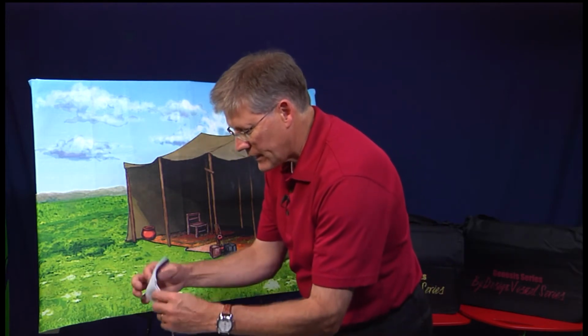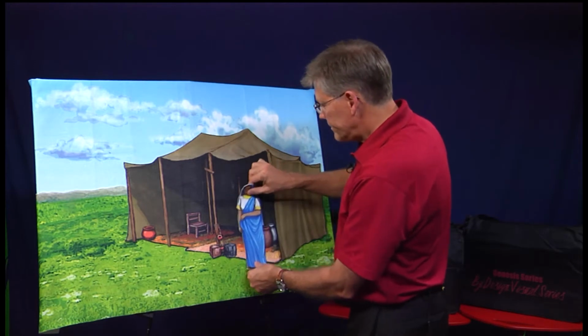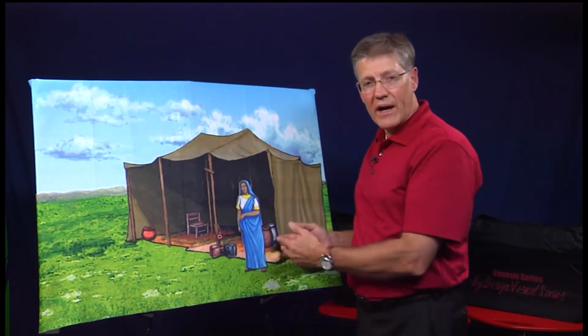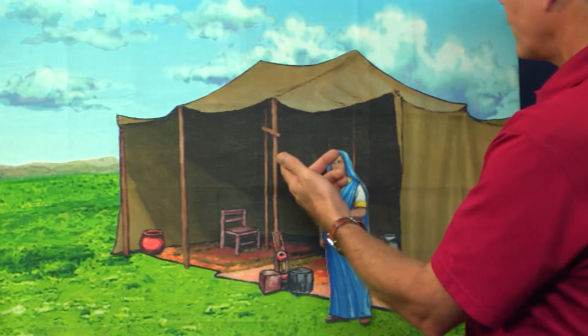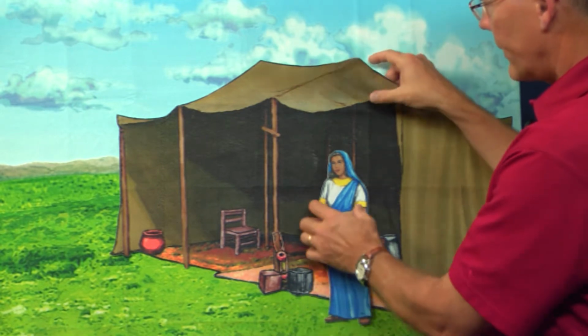So these are actually figures. I'm going to put Sarah up here. You can see the figures are already sized to go with the background that's needed. So this tent overlay looks this way. So she's sized to look very realistic.